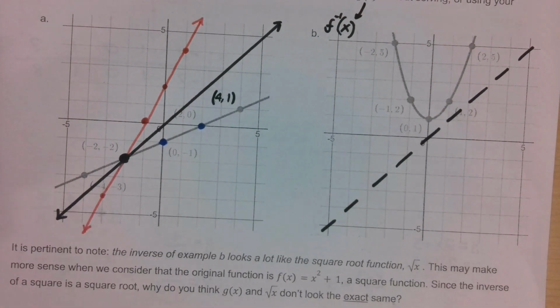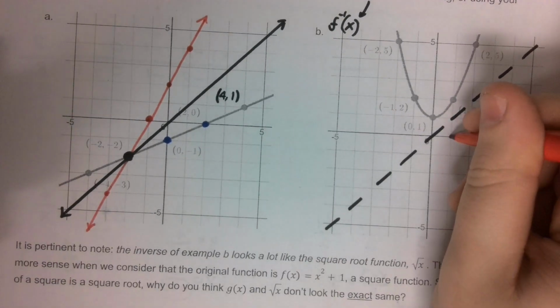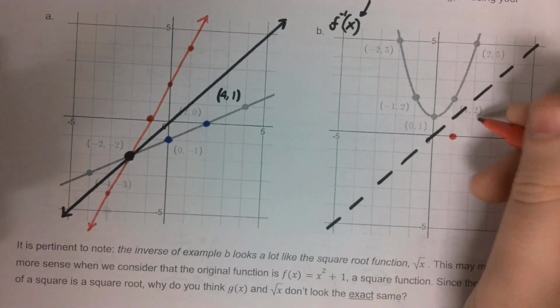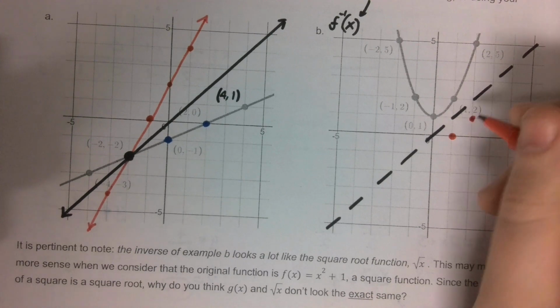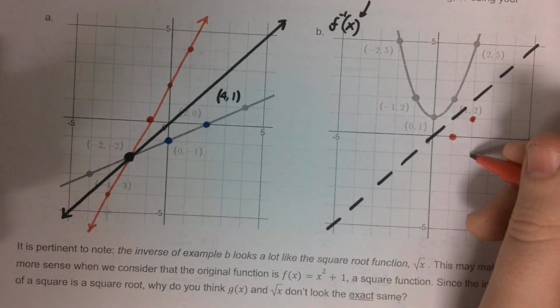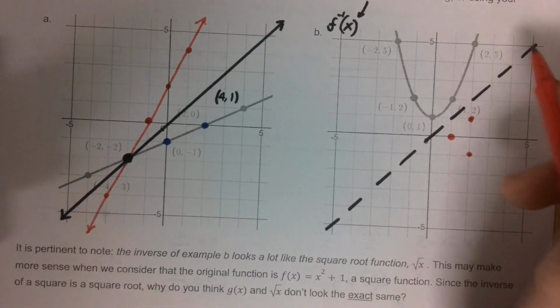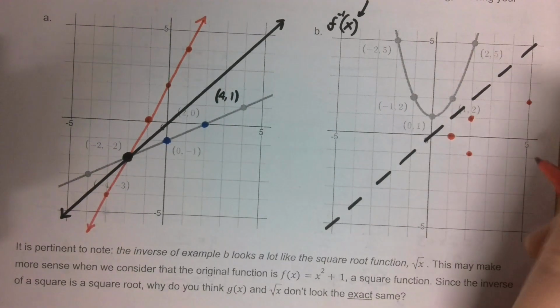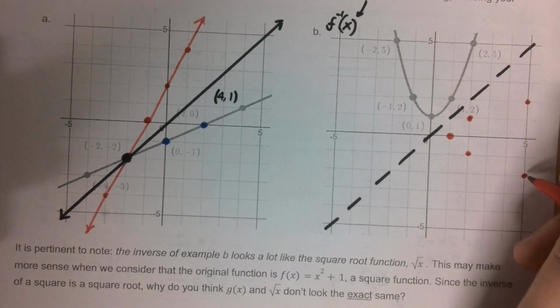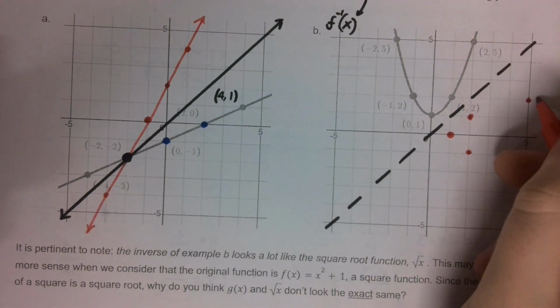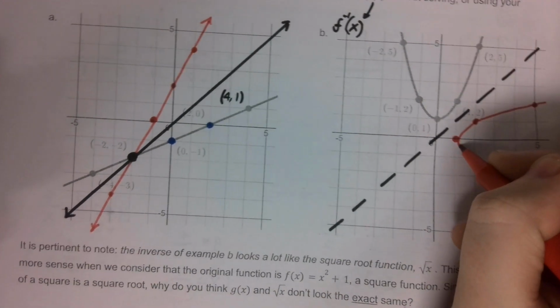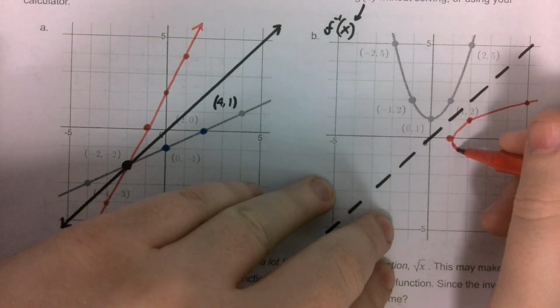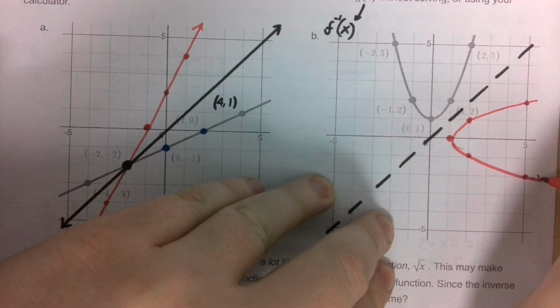And from here, we just start flipping points. (0, 1) becomes (1, 0). (1, 2) becomes (2, 1). (-1, 2) becomes (2, -1). (2, 5) becomes (5, 2). And (-2, 5) becomes (5, -2). It's going to be a sideways parabola. The inverse graphs are always going to be like sideways versions of their counterparts.